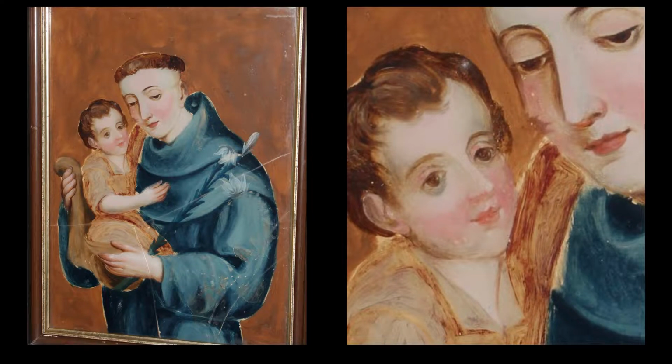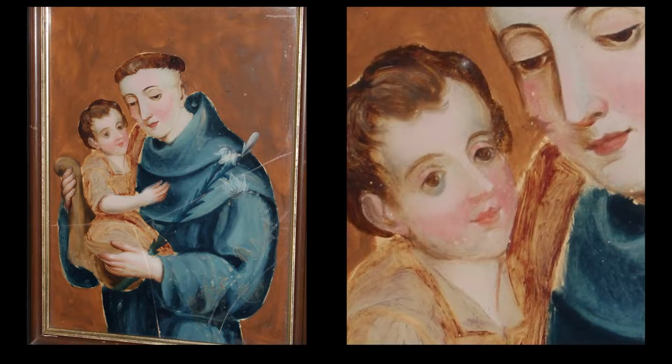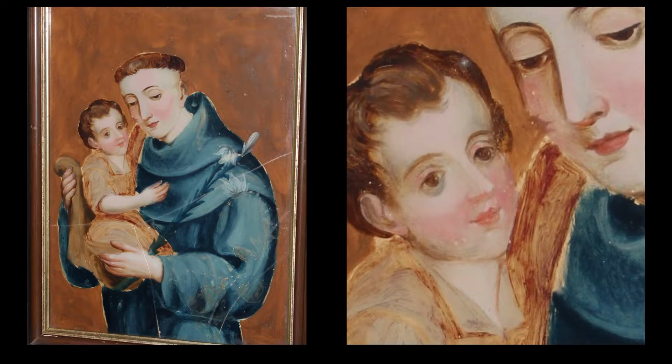The origin of reverse glass painting is unknown and still debated, but art historians believe that the style originated in the Black Forest region of Germany. Eventually, the technique made its way throughout Europe. From 1550 to 1850, reverse glass art flourished and Murano, Italy became the epicenter of the style.